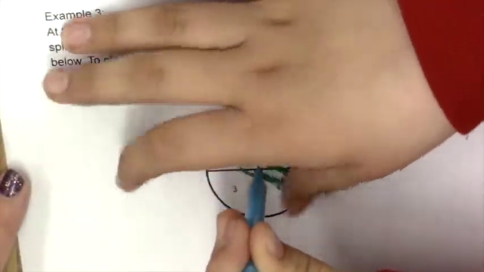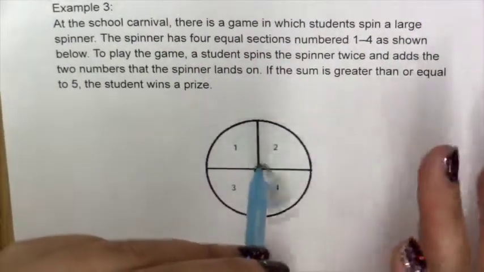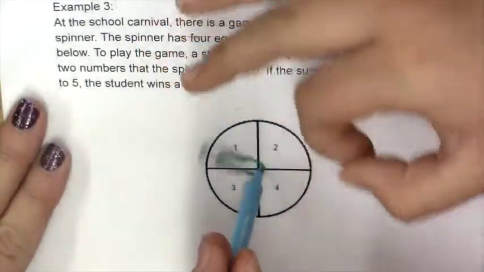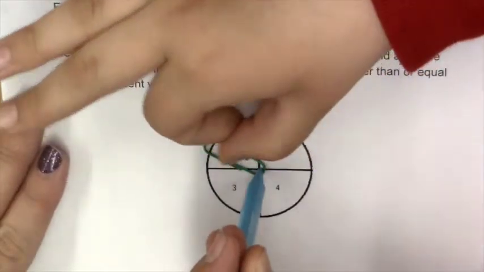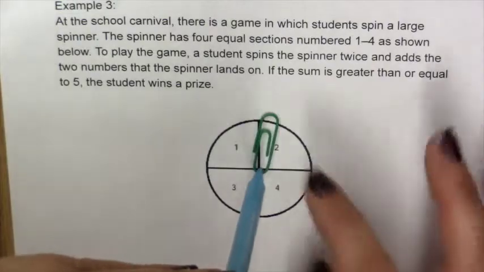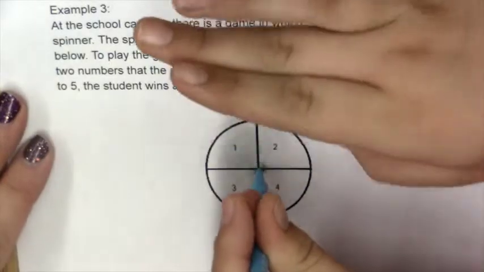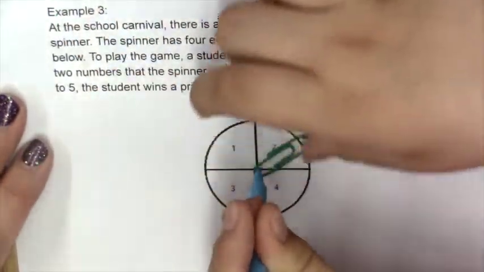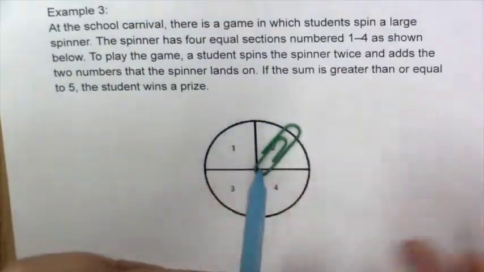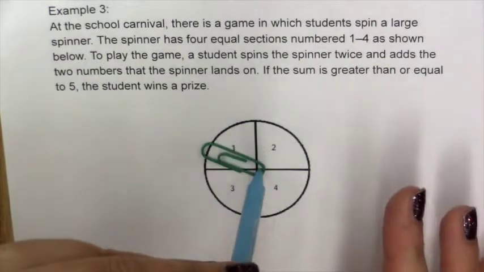3 and 2. Okay. 1 and 4. 1 and 1. I'm calling that a weenie spin. Sorry. 2. Oops, you missed it. And 3. 3. I'll do that again. 3 and 2. 3 and 1.